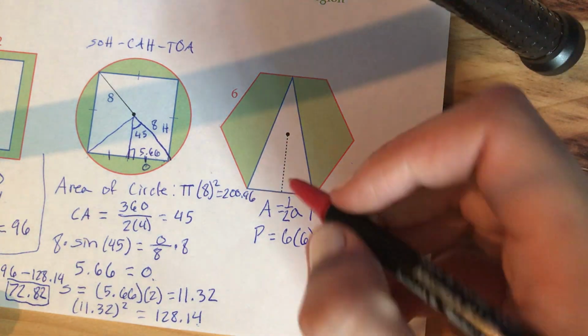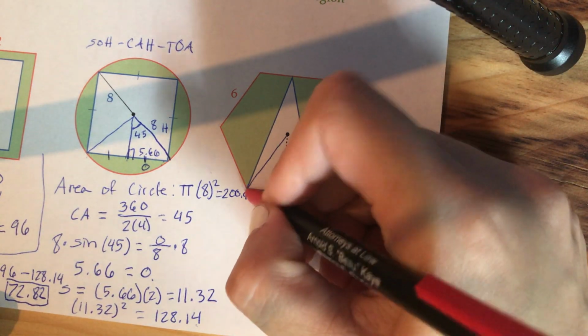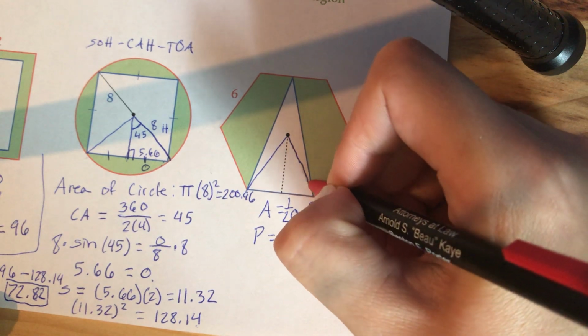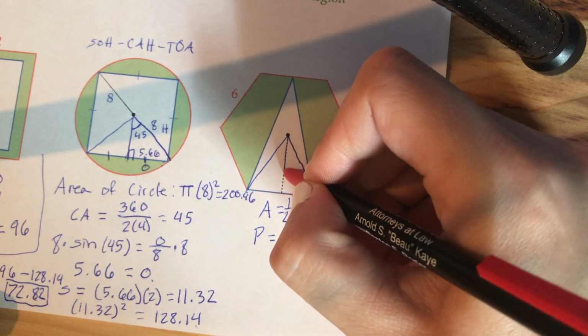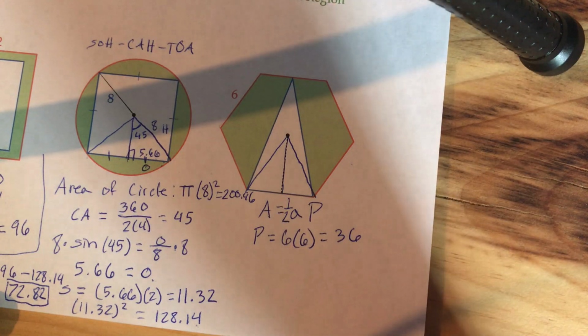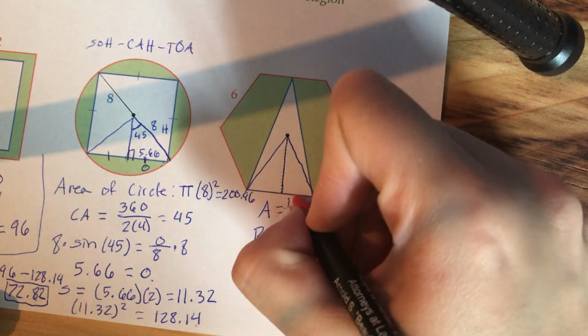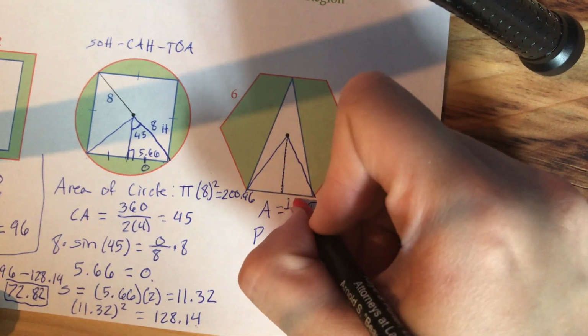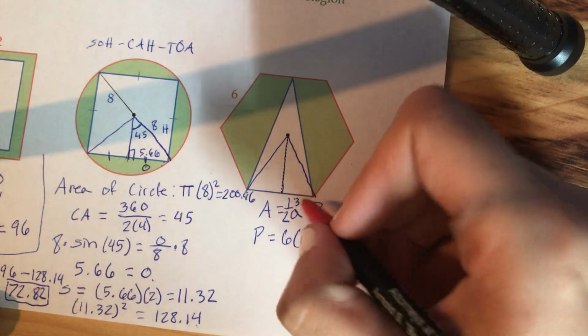Then same thing, I want to find my apothem, which they kind of drew out for us right here. In order to do that, I want to take half of 6, and I know 3 is going to be the length here.